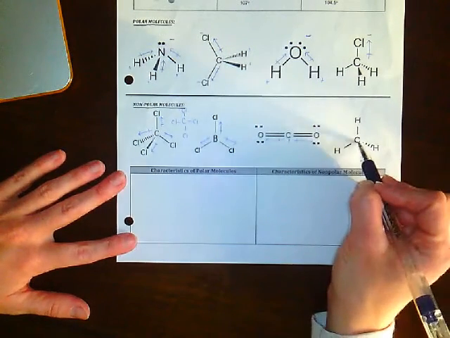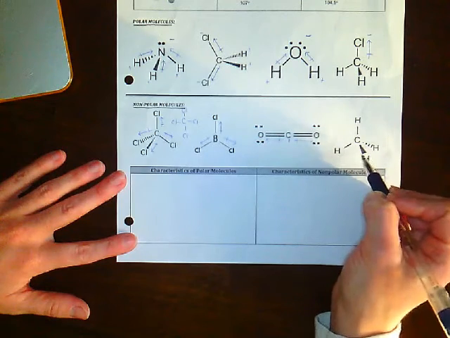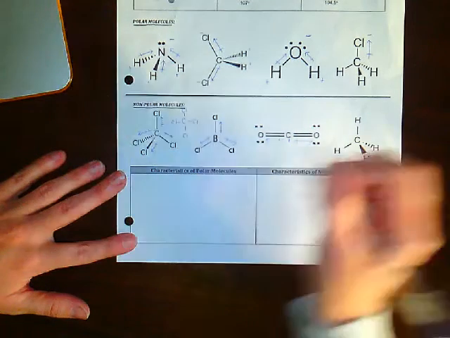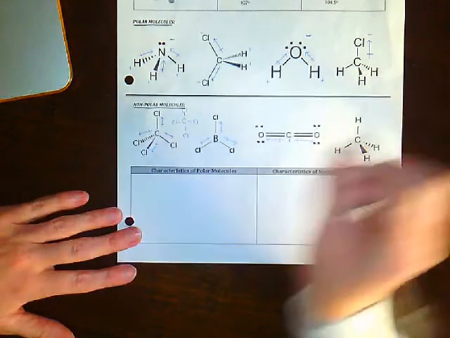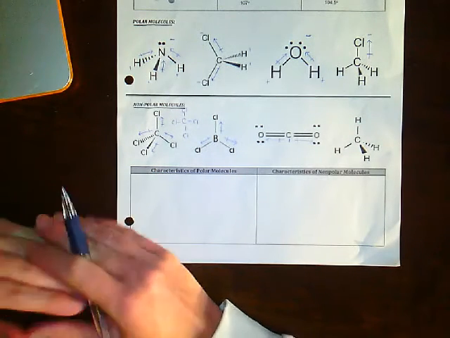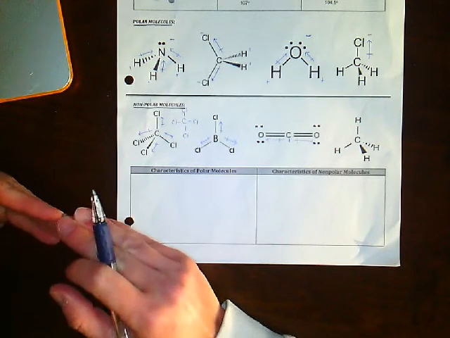And then the last one we see over here, again, goes back to symmetry. We see the carbon, and we see those 4 hydrogens, and it's going to be just like this example over here, where all those different forces cancel each other out, and so also a non-polar molecule.